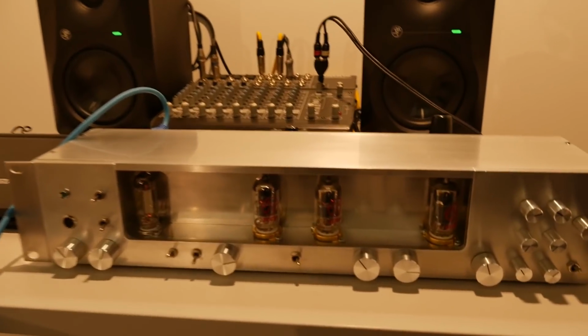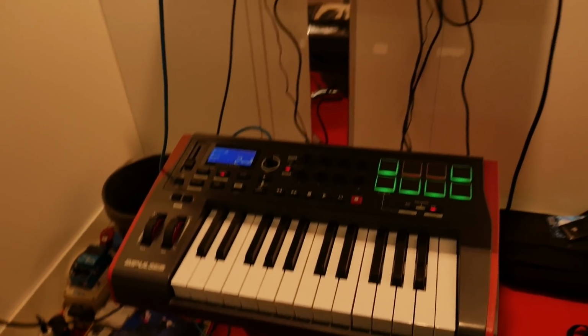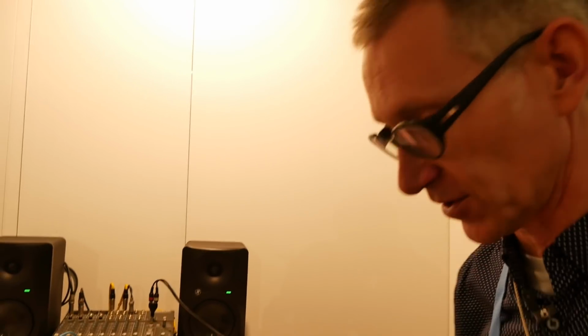And so this is the standard. So I'll show you that it does something not only with a wind controller. So I've got a sequencer here. I'm not such a great keyboard player, so.